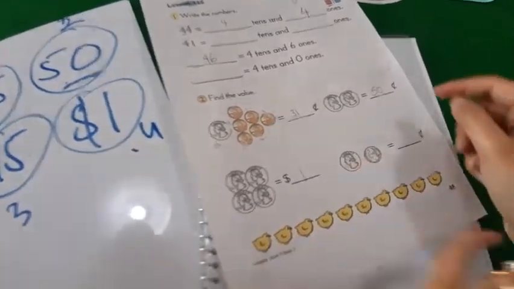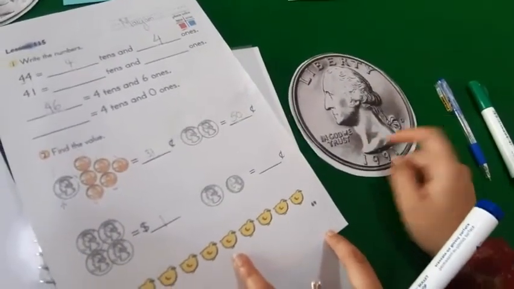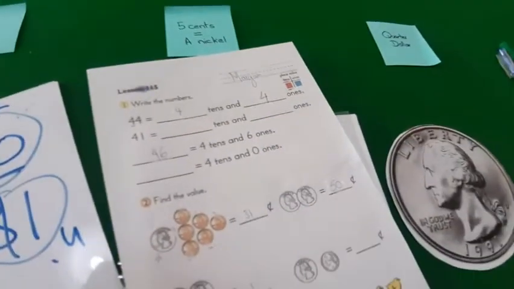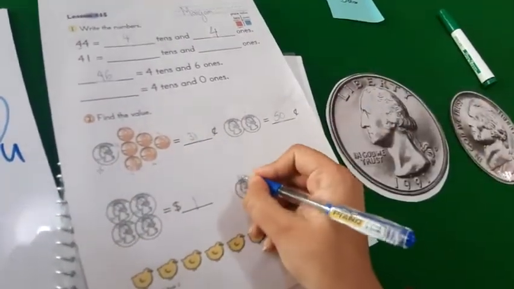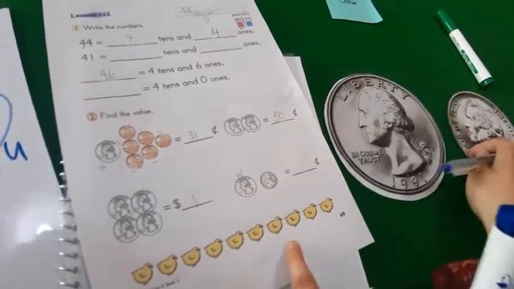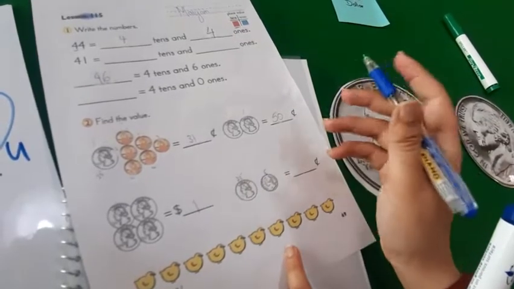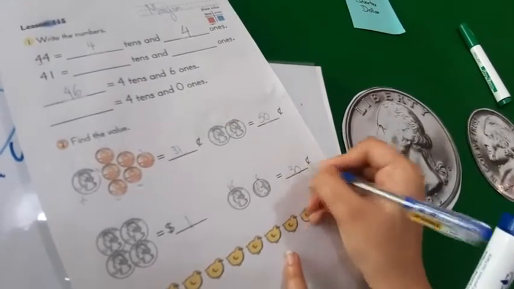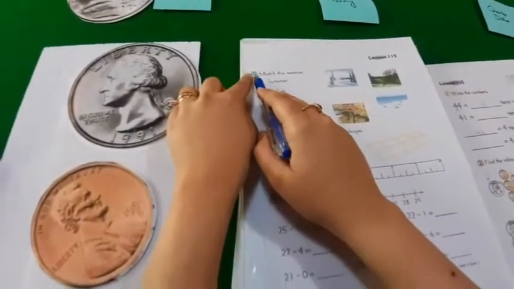Okay. Now how many are these? Can you tell me what are these? It's a quarter dollar, and then I have a nickel. What do I have? A nickel. So the value of this quarter dollar is 25, and the value of a nickel is 5. So 25, let's count by 5s. 25, 30. What is it? 30. So I'm going to write here 30 cents. All right?